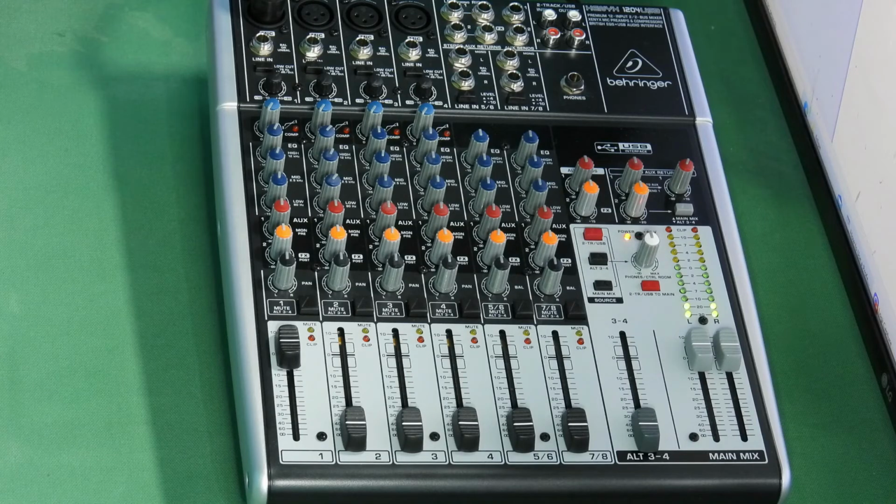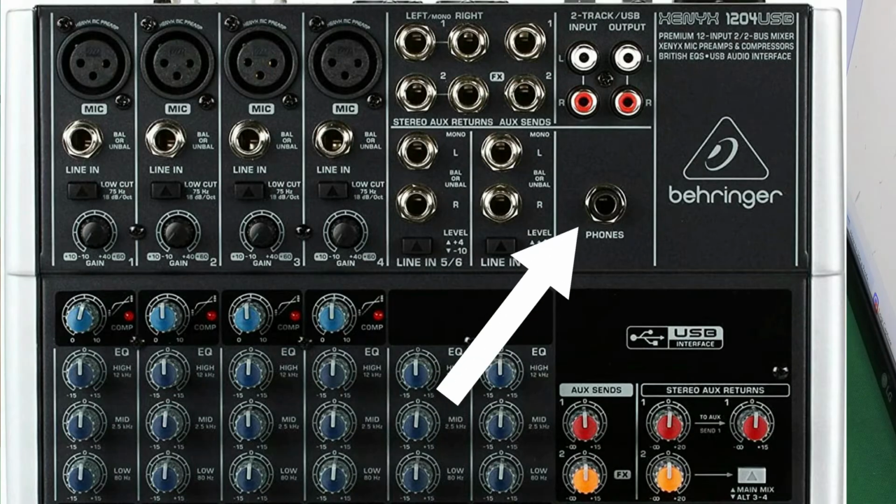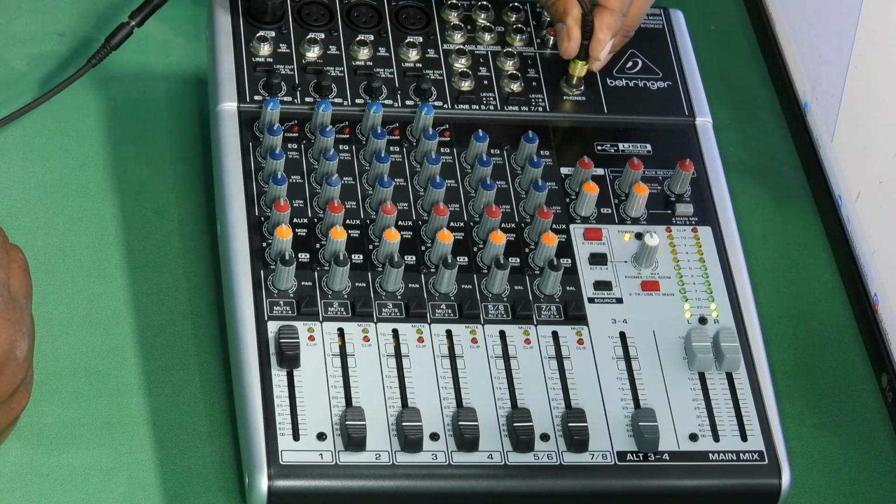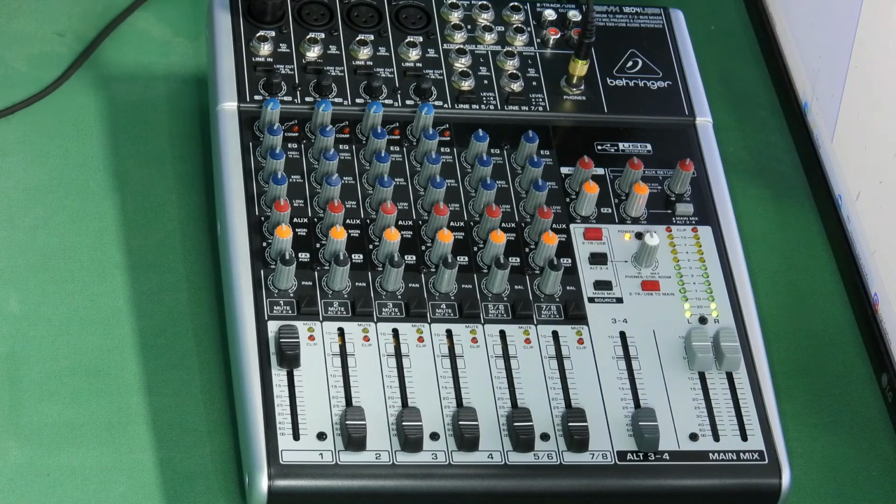So here we are back at the console, the mixer, and one of the things I need to do before we switch to this microphone is that I'm going to plug my headset in right here. See where it says phones on the mixer? I'm going to plug my headset in right there. And basically what this will allow me to do is to hear myself speaking. So now that I can hear myself, now I can switch from the microphone in my webcam to this microphone right here.